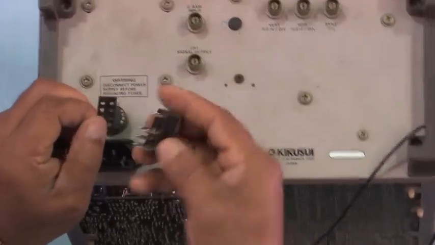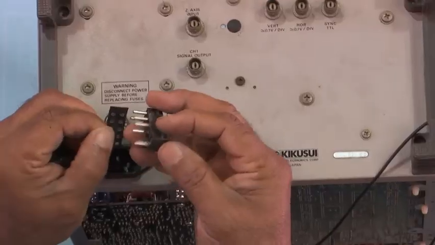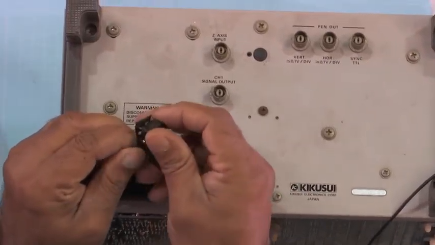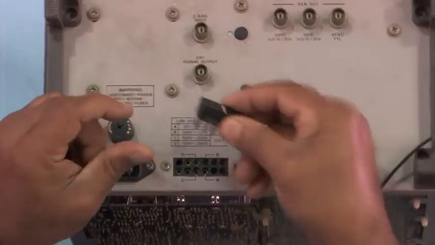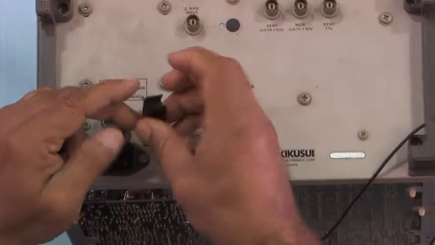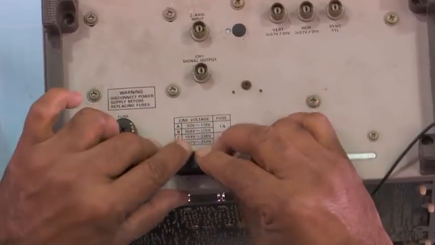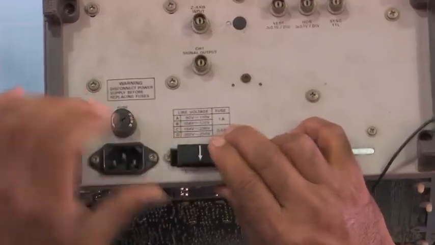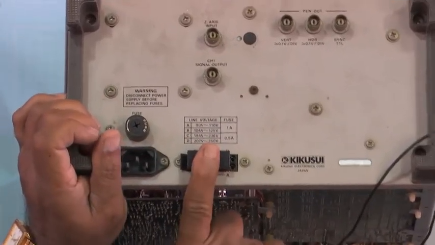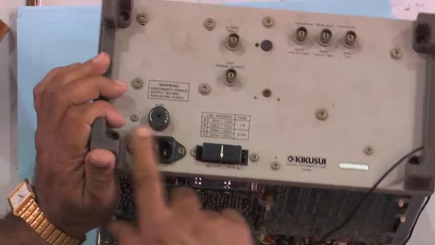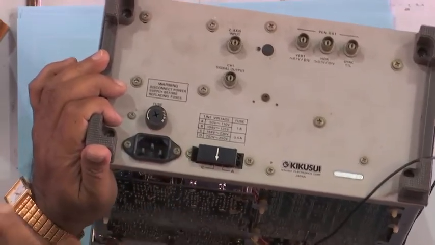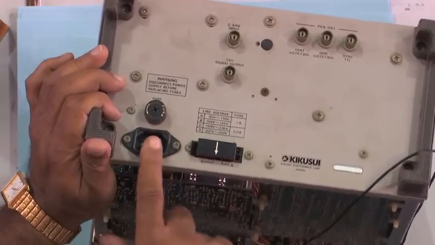So, one has to put it accordingly. Here we have put it as per direction. I have selected 220 volt. So, this is the power using the power cord. We give our line power here.